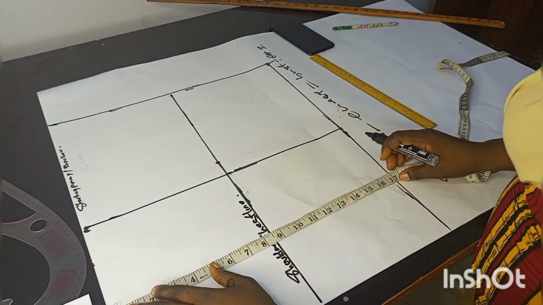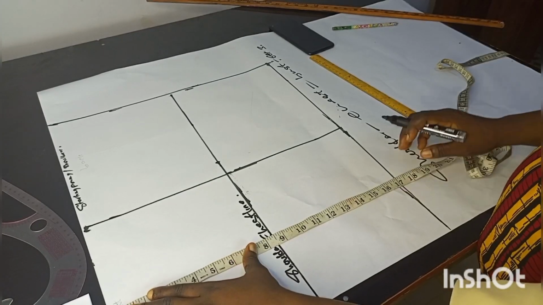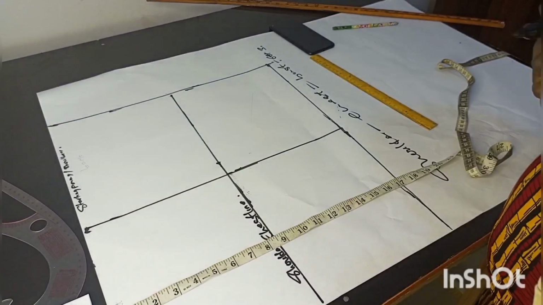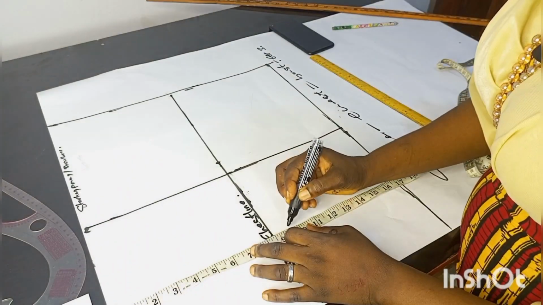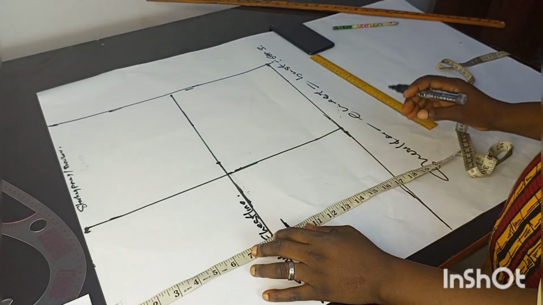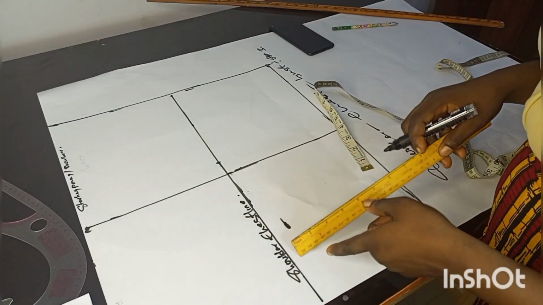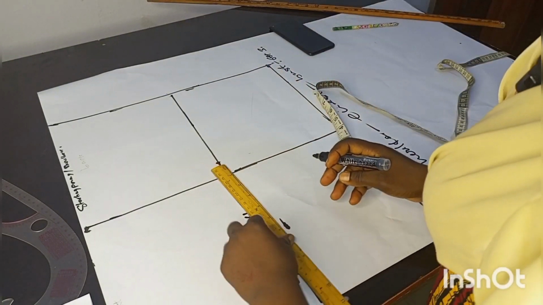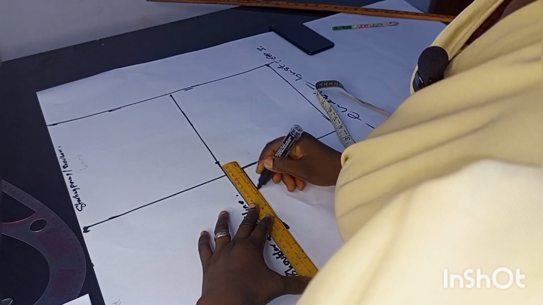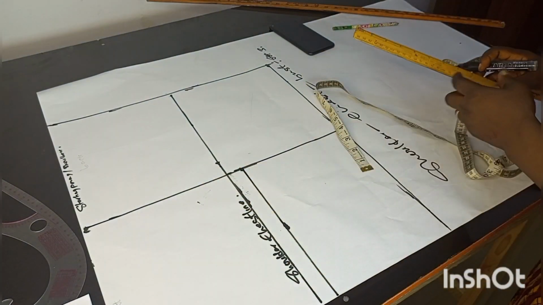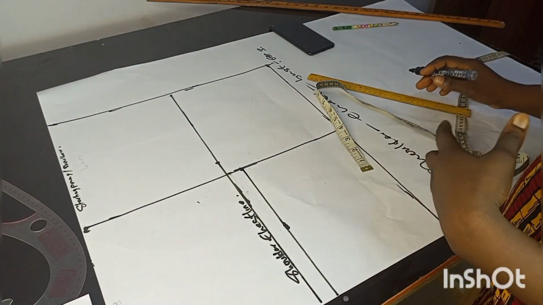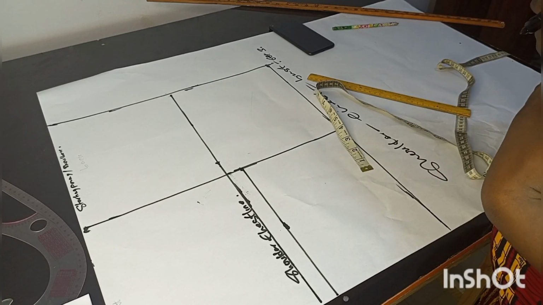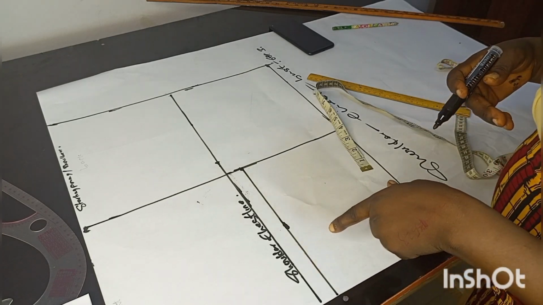So the next thing I'll be doing is to measure my shoulder to nipple point. Now my shoulder to nipple point is the shoulder to the tip of the nipple, which is 9.5. So that I would only take at the front. I won't take it at the back because there's no nipple at the back. So the thing you just have to consider is those things that happen to appear at your front. Those are the things I'm marking out.